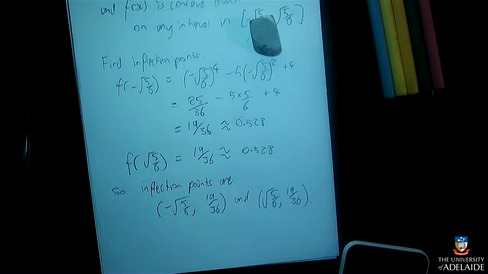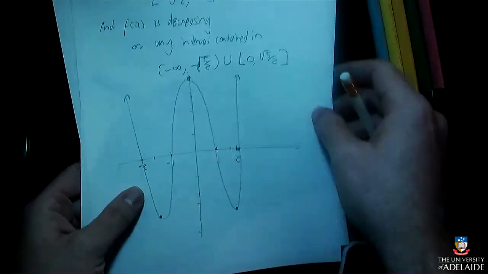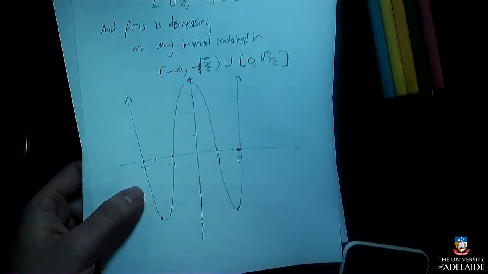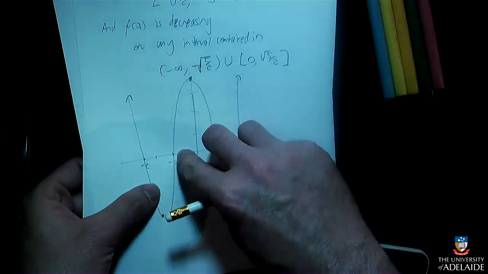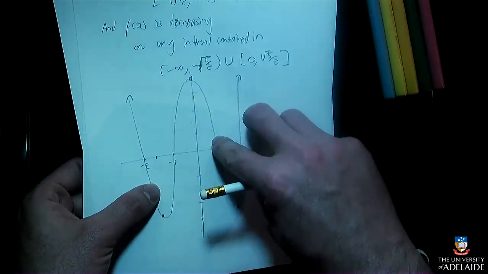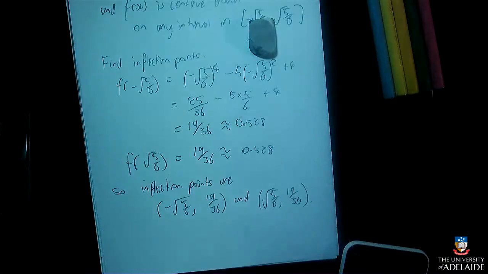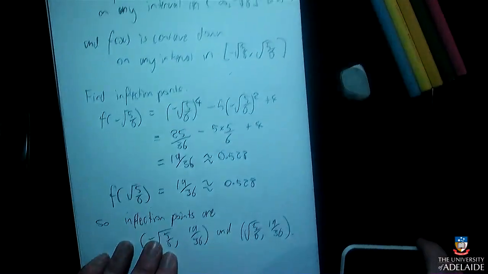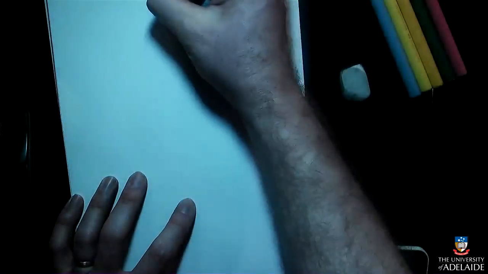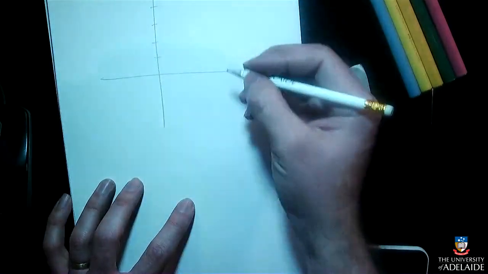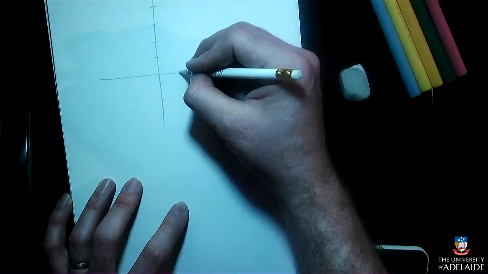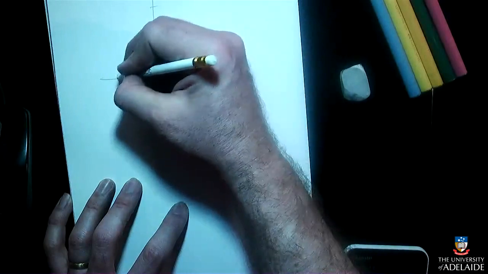I had a graph earlier, wherever that was. Here. I now know the exact location of these inflection points. It's at minus 0.9-ish, up a bit, like that. So I can draw them in. 2, 3, 4. 1, 2.